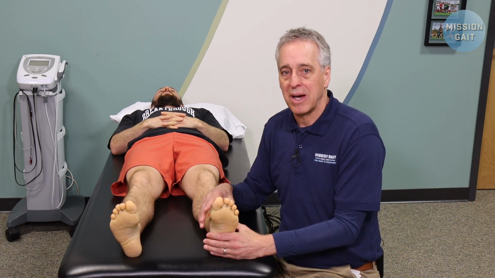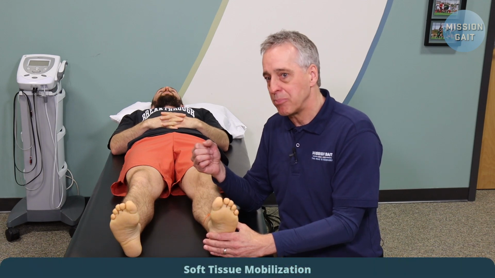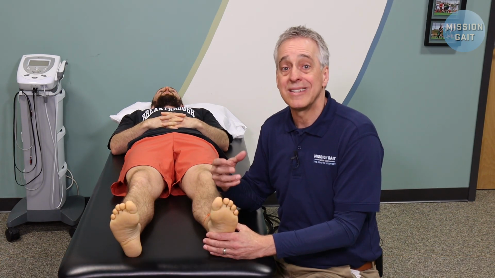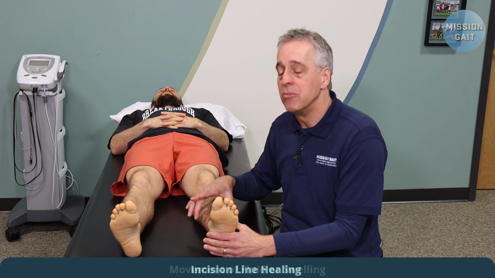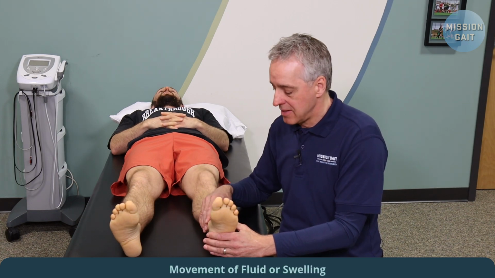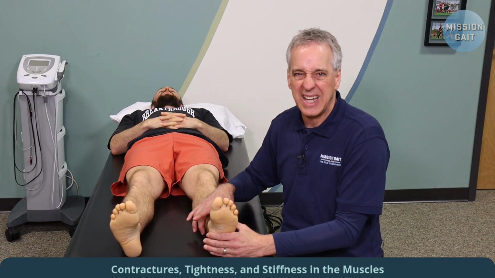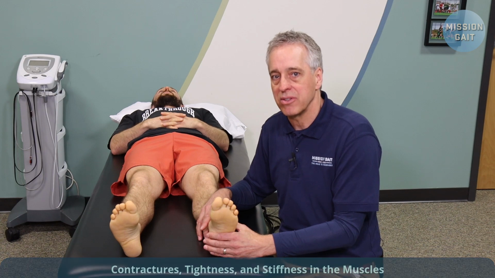First, though, what I want to talk about is soft tissue mobilization. And really that breaks down to me to be three things. One is incision line healing. Two is movement of fluid or swelling out of the area. And number three is contractures, tightness, stiffness in the muscles themselves.